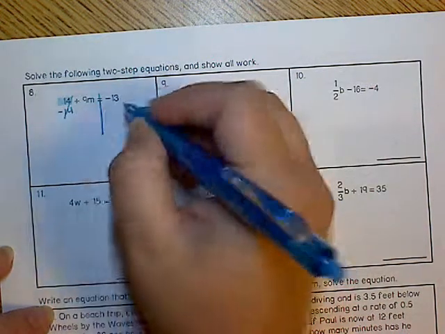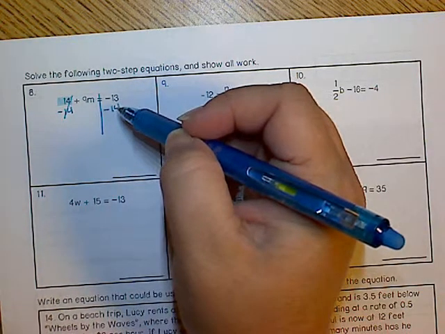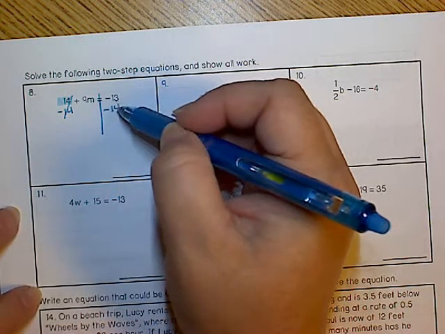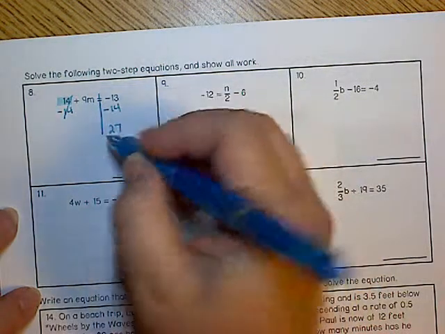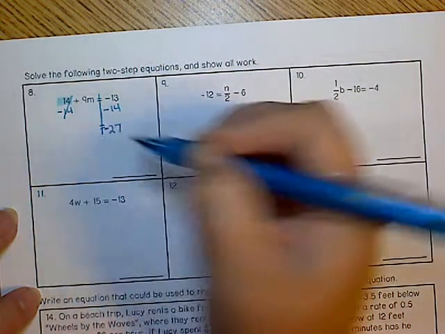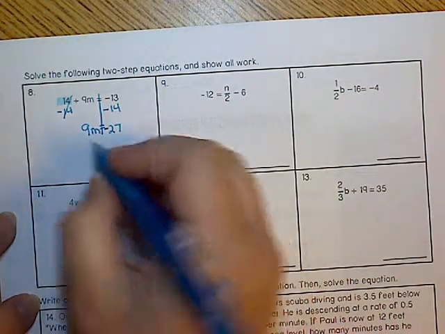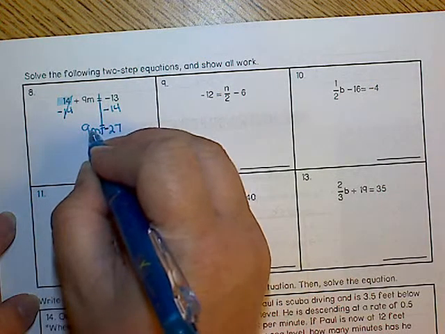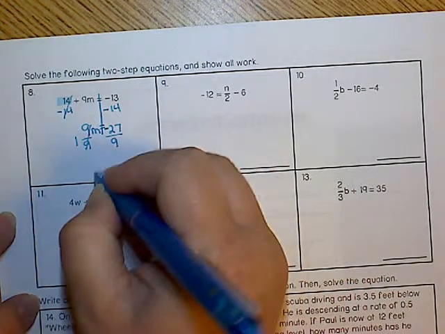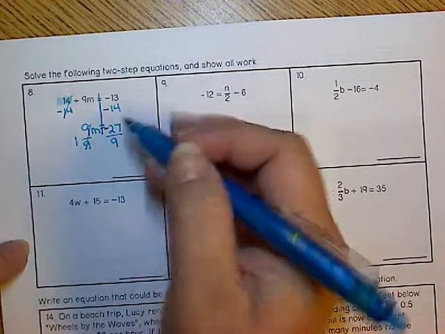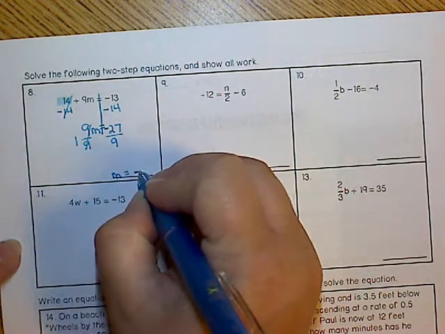14 minus 14 is 0, and negative 13 minus 14. If you remember the rule for adding or subtracting a negative, you're going to add the numbers together. So I'm going to end up with 27, and keep this symbol. So it's negative 27. Then I have 9m. For this, I have a multiplication relationship. I must divide, equals 1, and negative 27 divided by 9. In a negative positive relationship, I'm going to keep the negative, and m will equal 3.